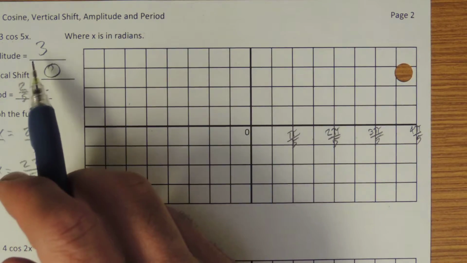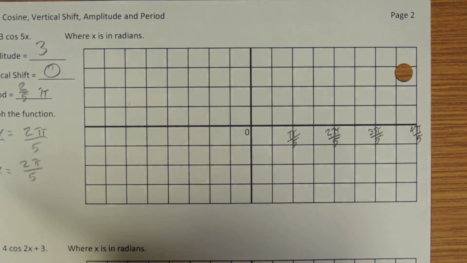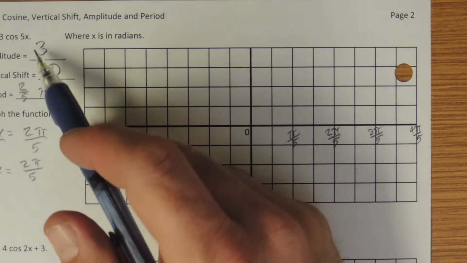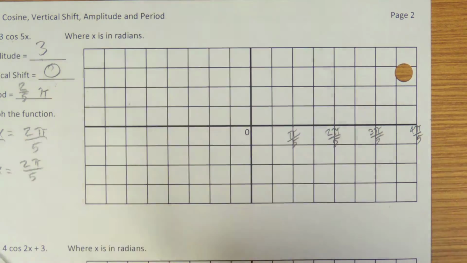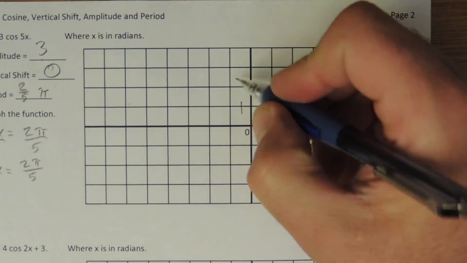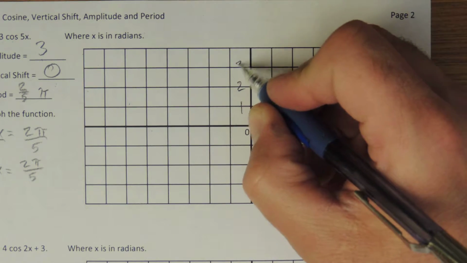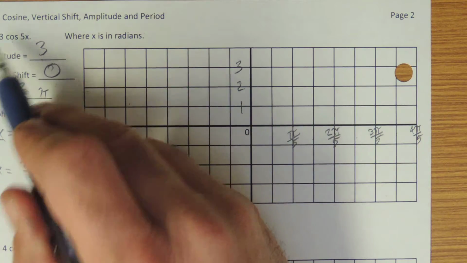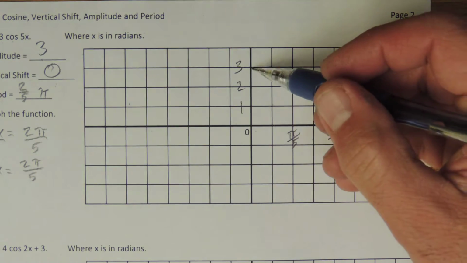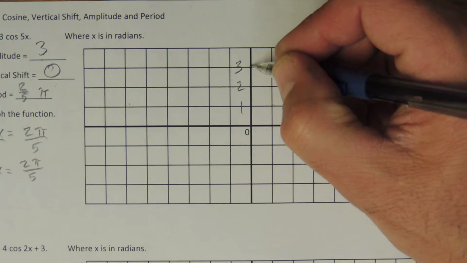So I will do the same thing with my graph. Once again I have an amplitude of 3. I multiply everything by 3. So I'm going to start at 3. Cosine is 1, I multiply that by 3. When x is 0, cosine is 1. 3 times the cosine is 3.